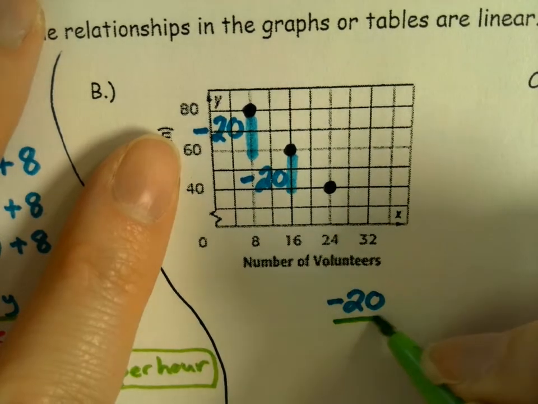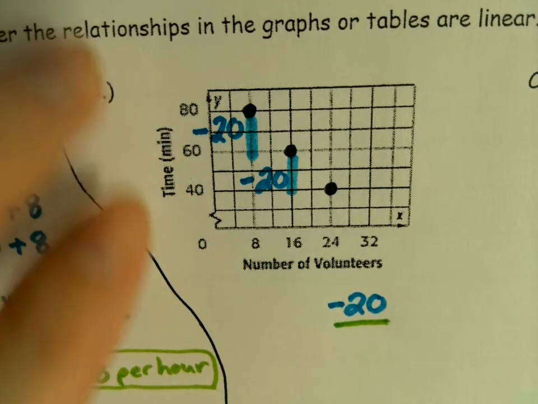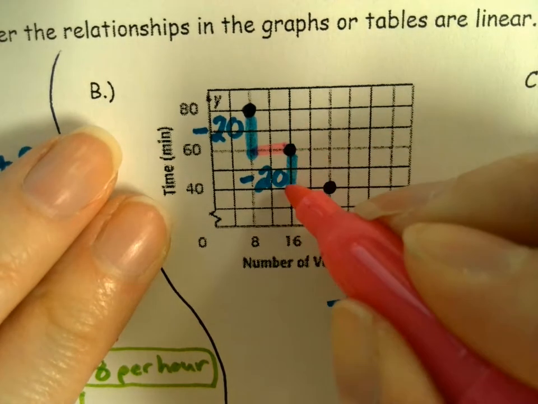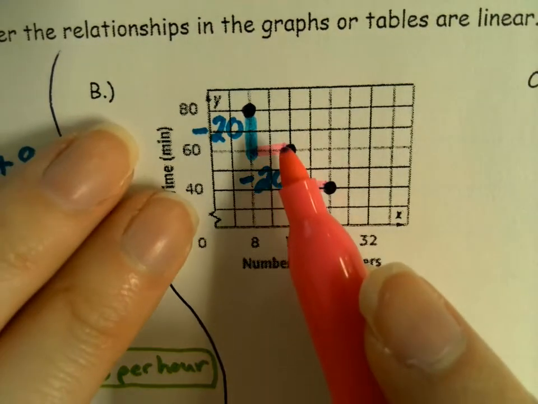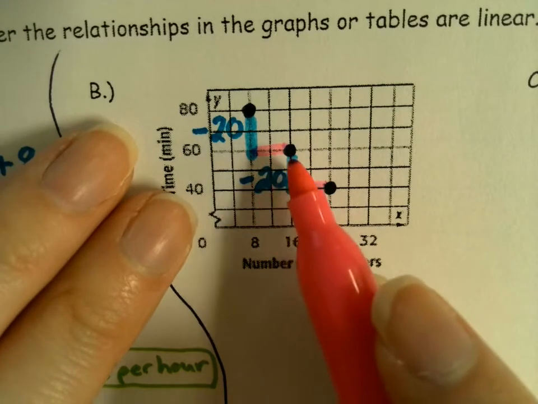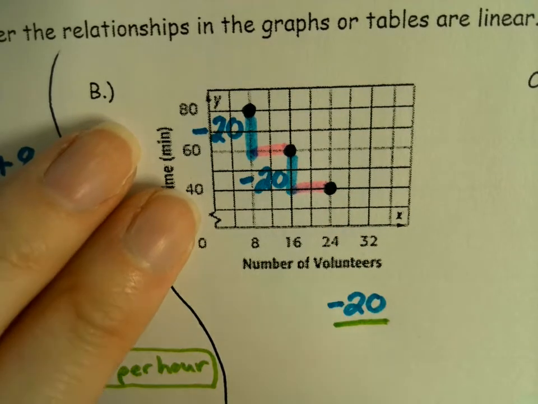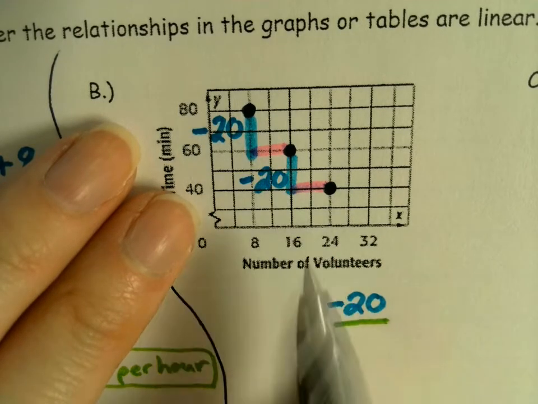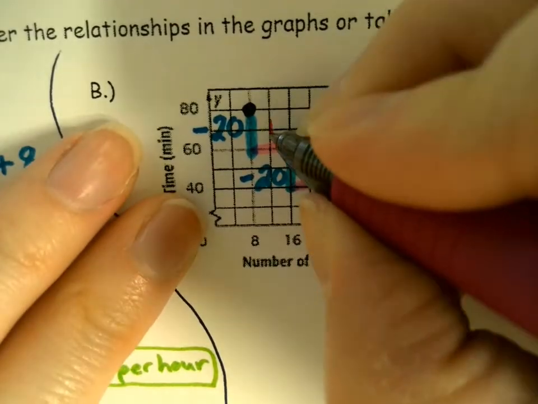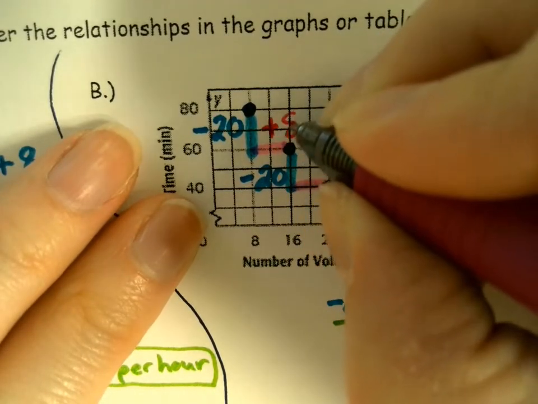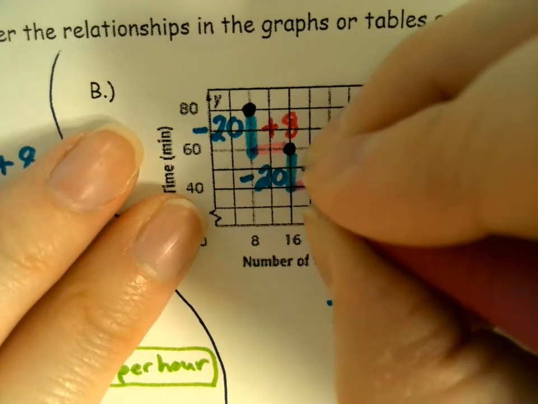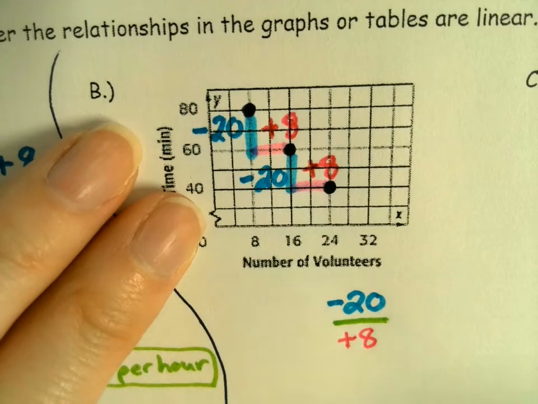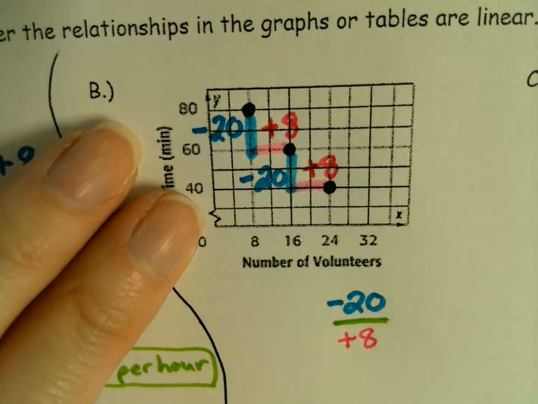Now for the x, again, you got to make sure you're reading the graph very carefully. For the x, what is our change going to be here? So, but what is it? We're going from this point to this point. It's increasing by what? 8. So I'm going to put a plus 8. Plus 8. Okay, so we have a positive 8. So notice we've got a negative over a positive. I'm going to go ahead and simplify this.